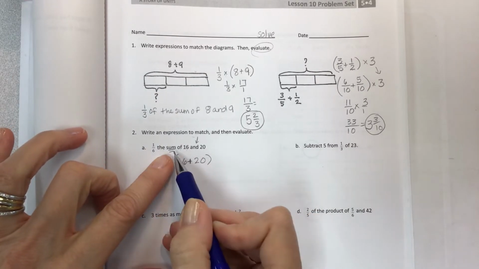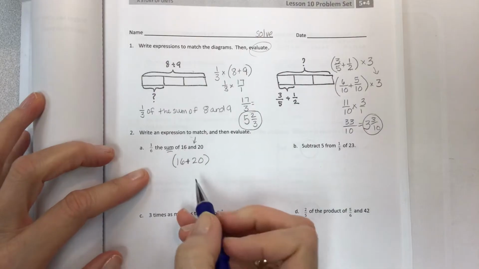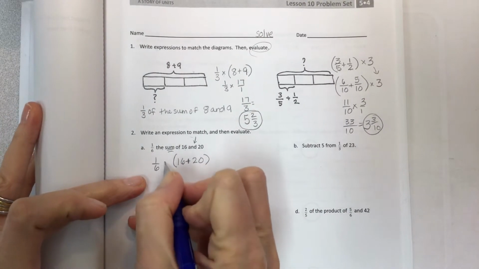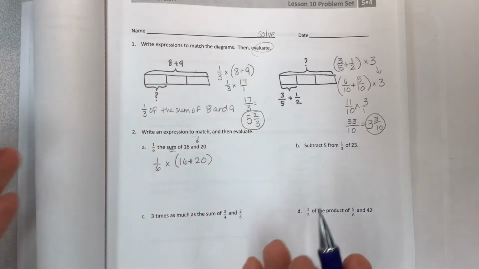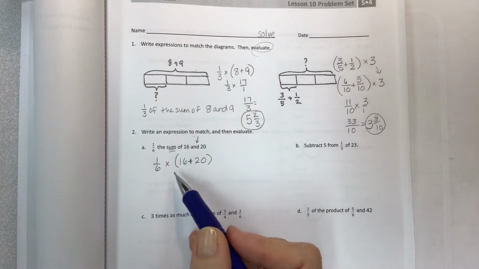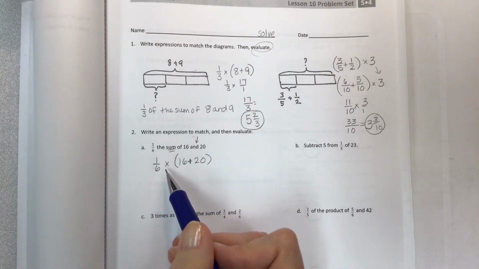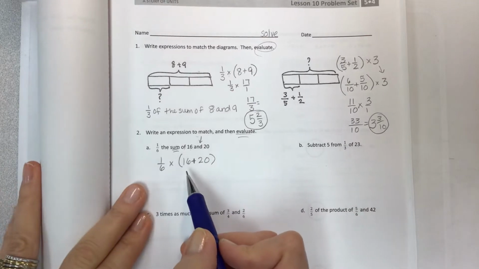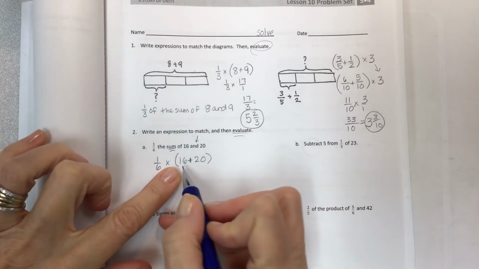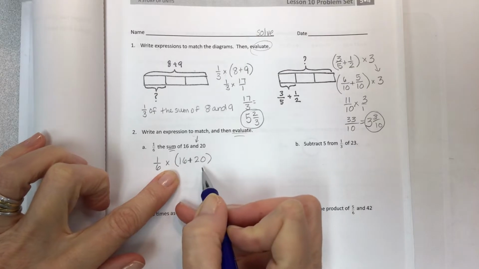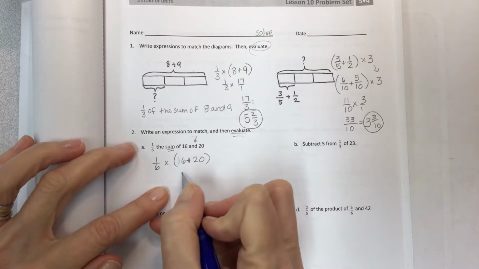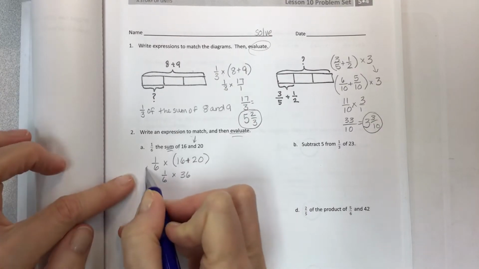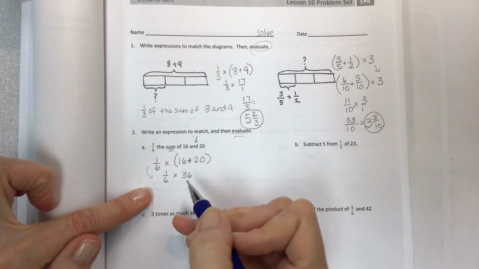Now, what am I doing with this sum? I'm going to take 1/6 of it. Notice I said of. So I know that 1/6 of something means multiply. That's why I'm using the word of, so I can help you along. 1/6 of the sum of 16 and 20. Now we're going to solve. So we've got our expression. PEMDAS says I have to solve what's in parentheses first. So 20 plus 16 is 36. I have to multiply that by the fraction, which I'm just going to bring down. We do a lot of copying.